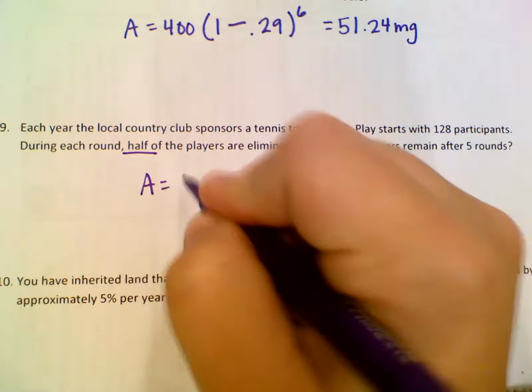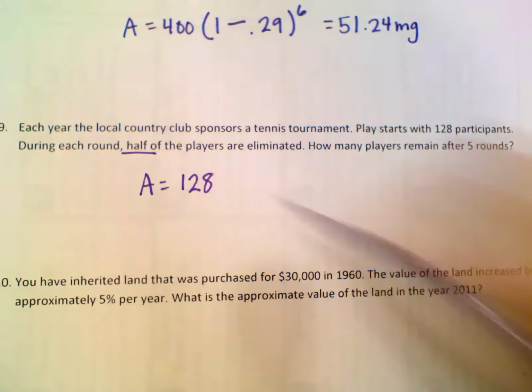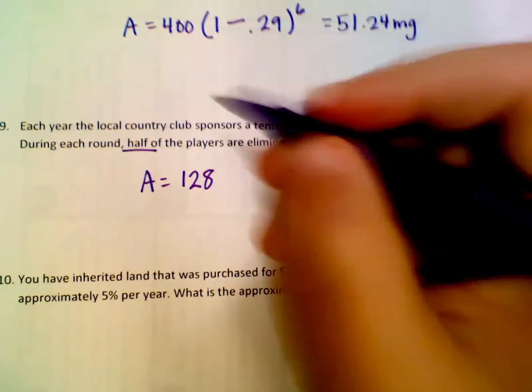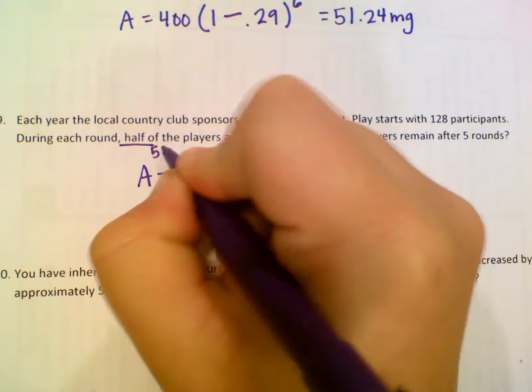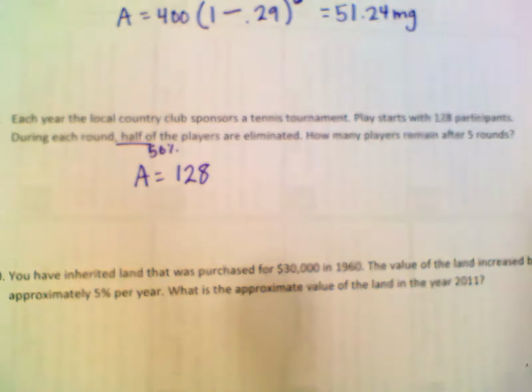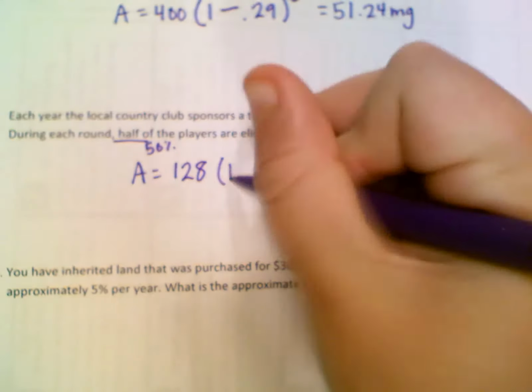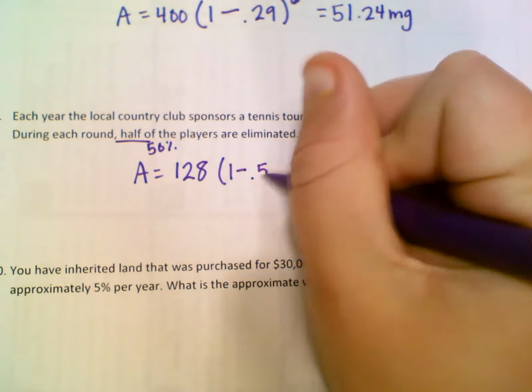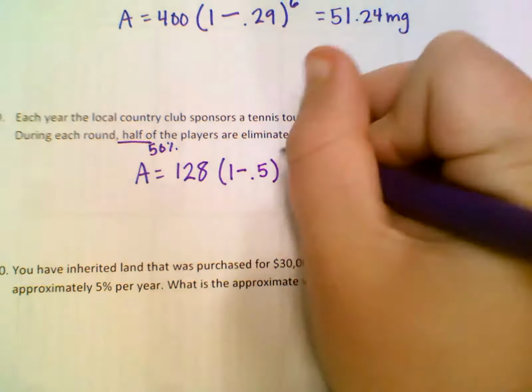So there's actually 2 ways to think about this. We have our starting amount. The first way you can think about it is half means you're getting rid of 50%, right? So you can think of eliminating, so 1 minus 0.5 to the power of 5.